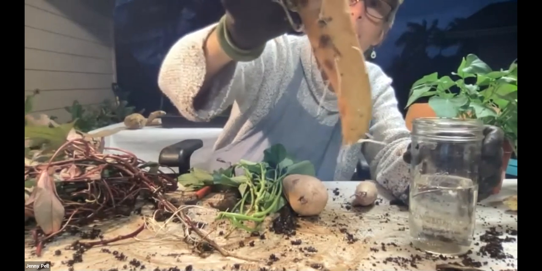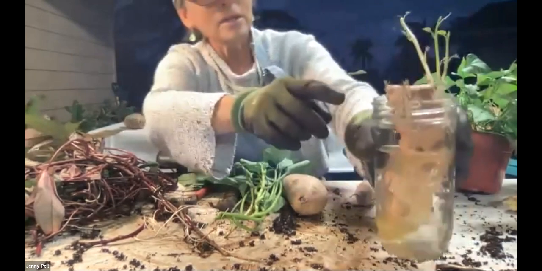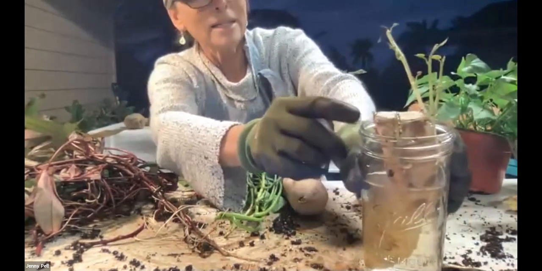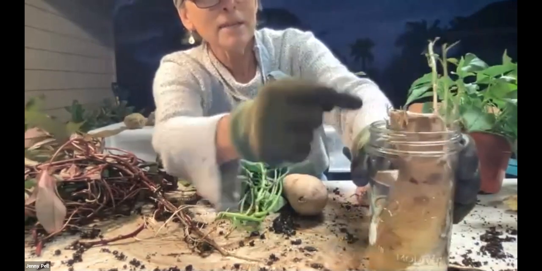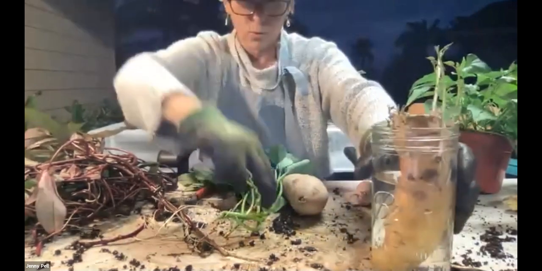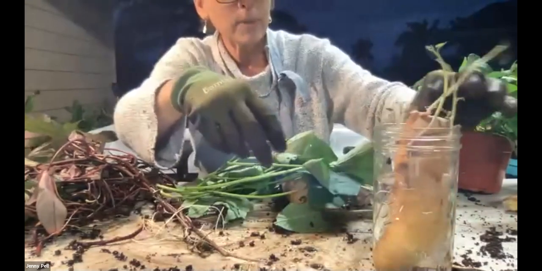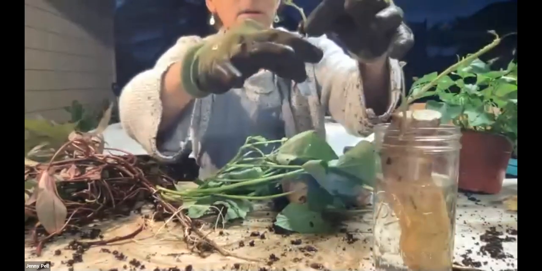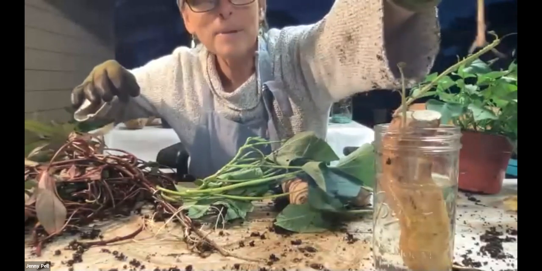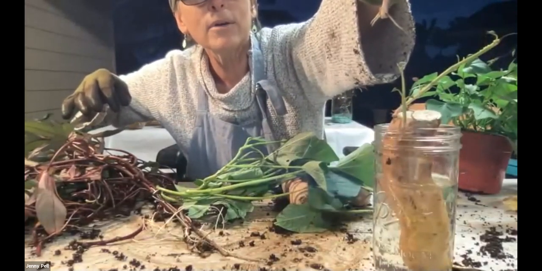So I'm gonna leave this one in the water because it sprouted like 10 more little baby sprouts in just a few days. And I'm gonna leave this one because each one of these will grow up into a shoot, okay? And then when I want to transplant them, I just take one off. And you can even see that little baby has little roots on it right there. That will grow into a sweet potato.